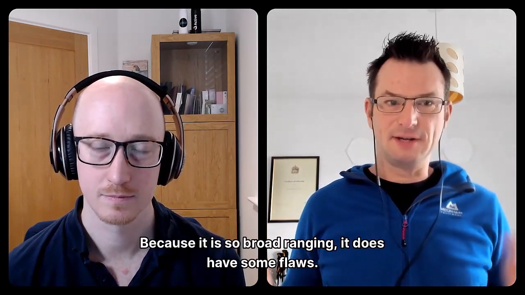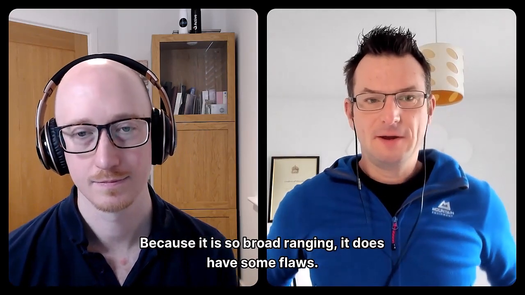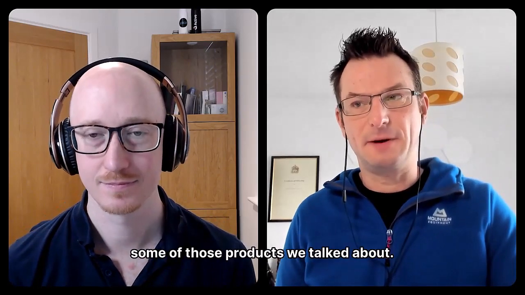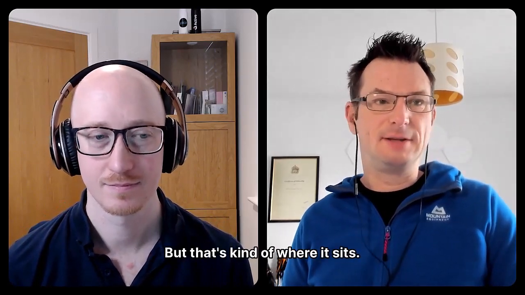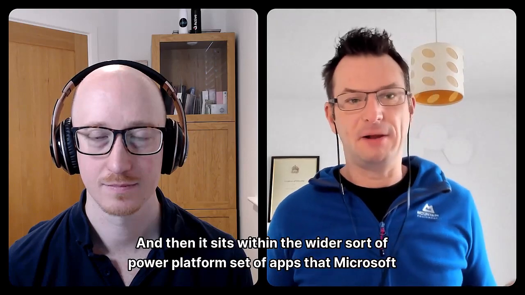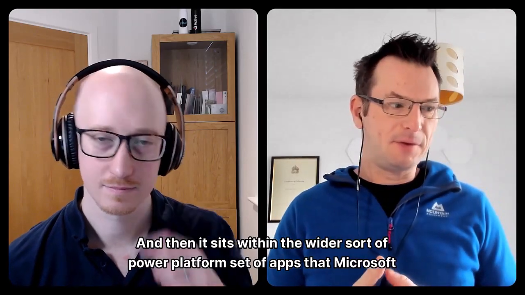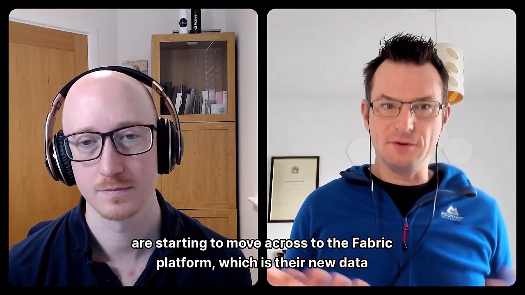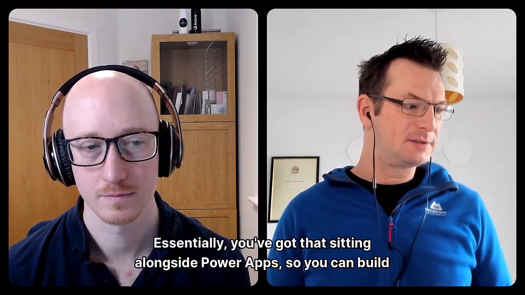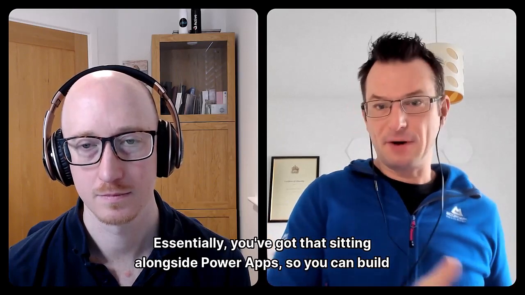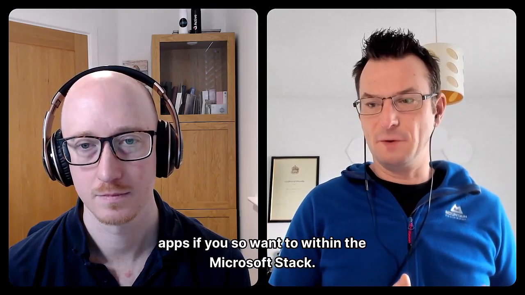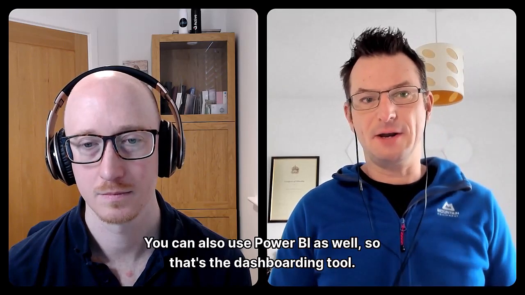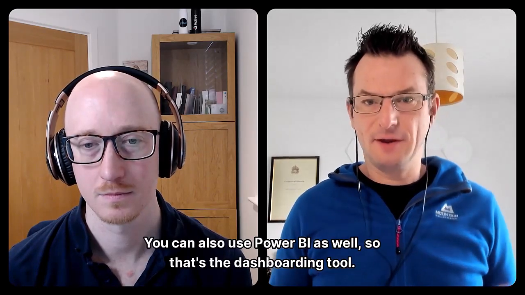Because it is so broad-ranging, it does have some flaws. It probably lacks some of the capabilities at the bottom and the top end in comparison to some of those products we talked about. But that's where it sits, and then it sits within the wider Power Platform set of apps that Microsoft are starting to move across to the Fabric platform, which is their new data platform. And you've got that sitting alongside Power Apps, so you can build apps if you want to within the Microsoft stack. You can also use Power BI, so that's the dashboarding tool.